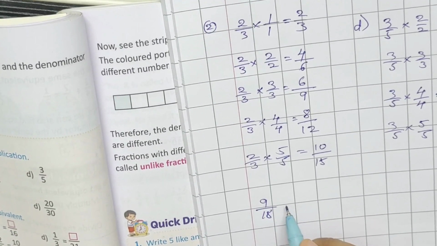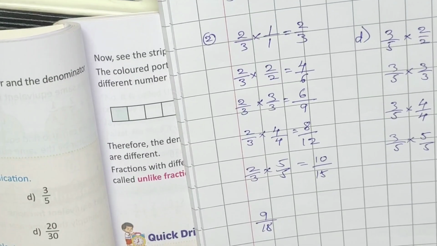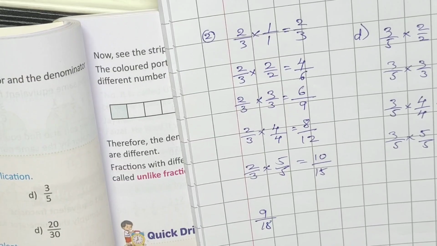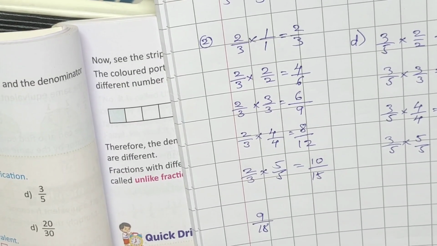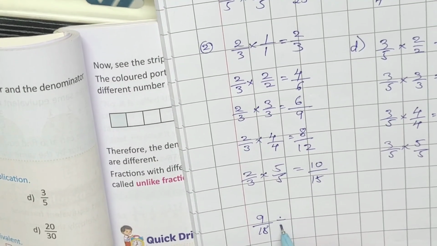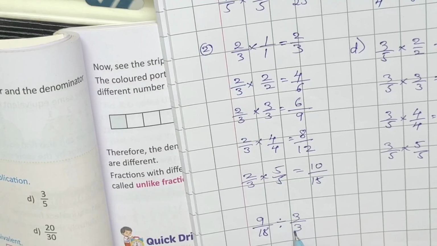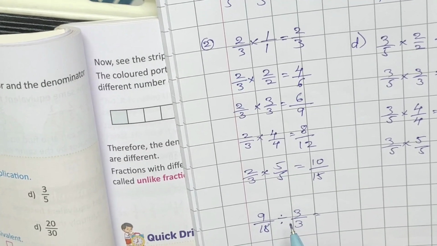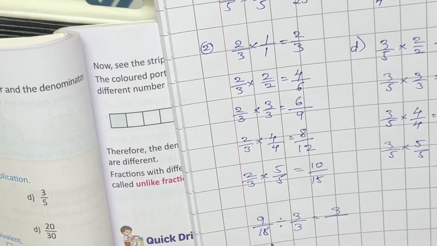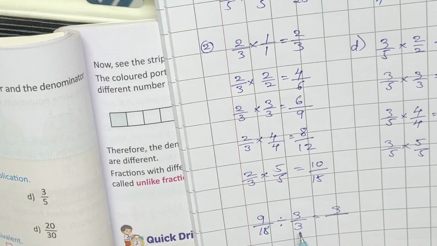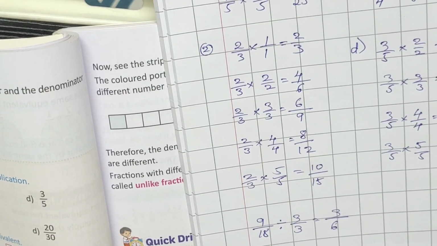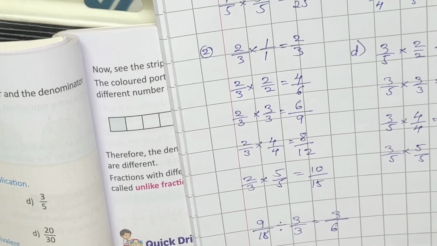9 by 18. So 9 is not divisible by 2. So we can't take 2. So next comes 3. 3, yes, 3 is divisible by both, right? So we divide by 3 by 3. What's the answer? We have to divide this, okay? So 3 by 6. So we have to find out 2. We found only 1.